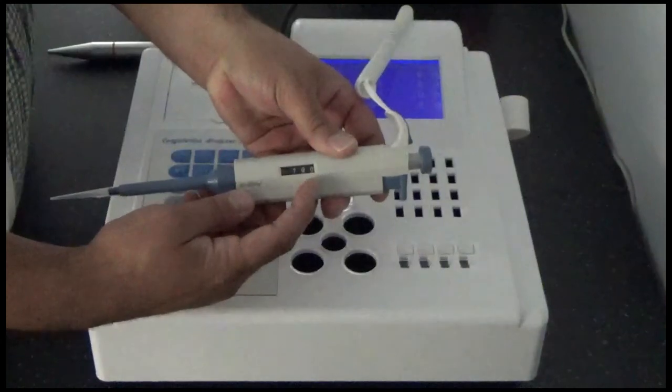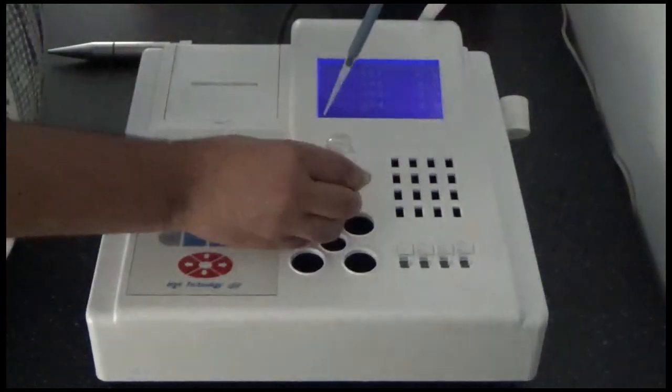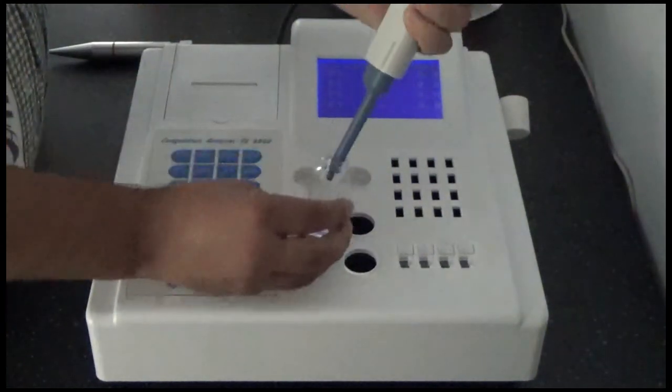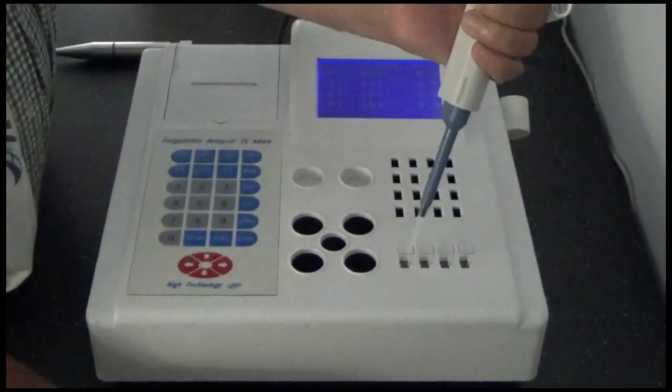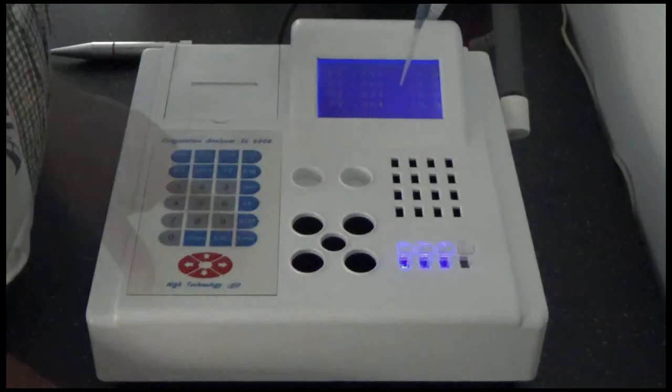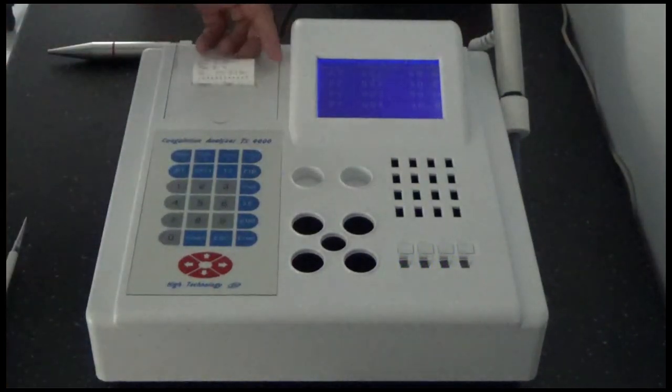The user can set the auto pipette to the correct volume of reagent for the test being run, and pipette the reagent into each well. The test will run for the set time. Once the test is completed, press Enter to print the results.